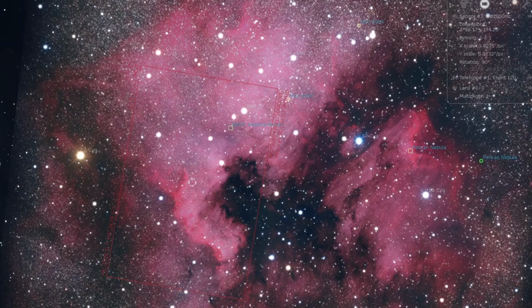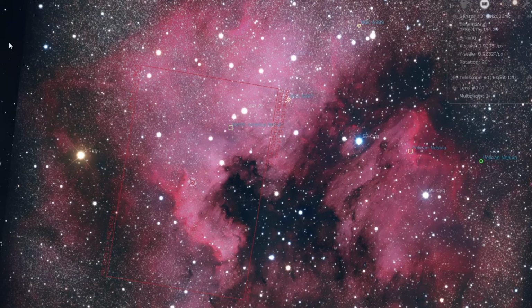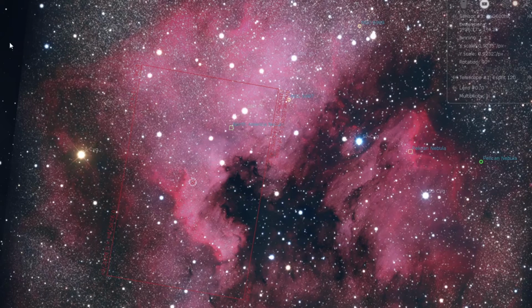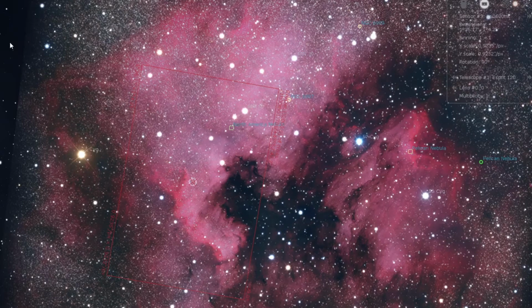And again, you'll see that the coordinates that you're going to put into SG Pro or APT or whatever you use changes. And as I say, if you're using plate solving and your equatorial mount is well orientated, you should get pretty close to this kind of composition or view.